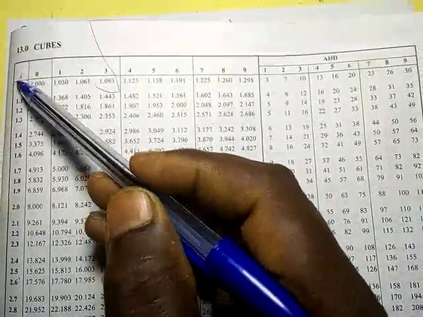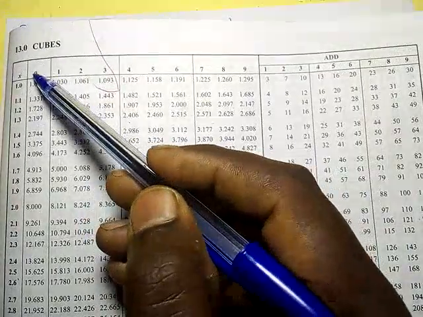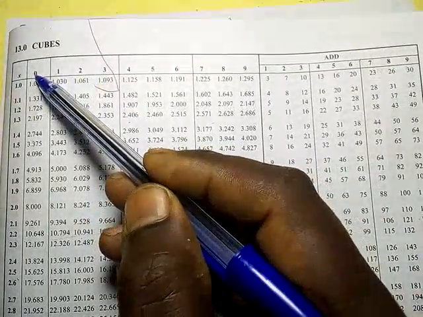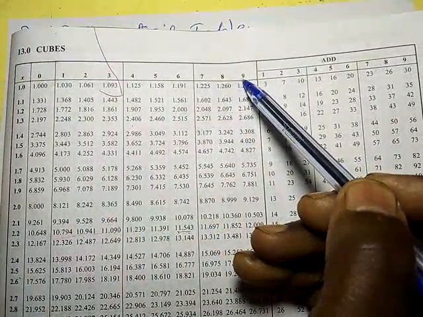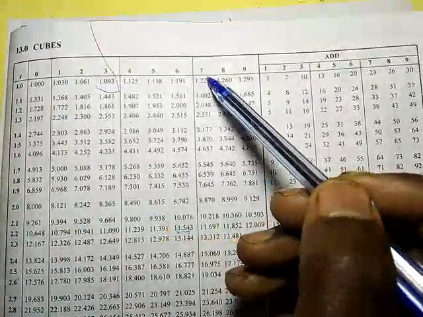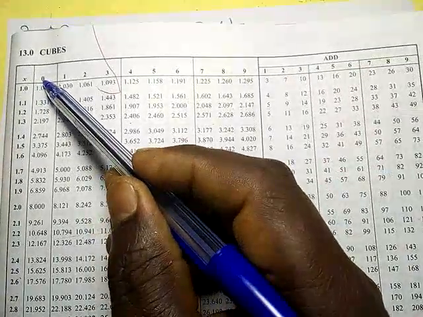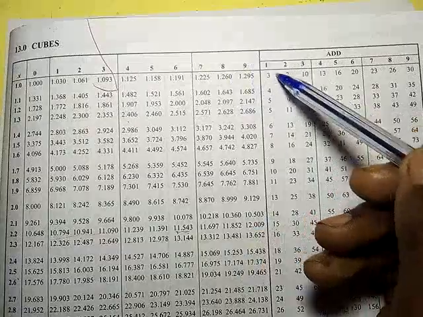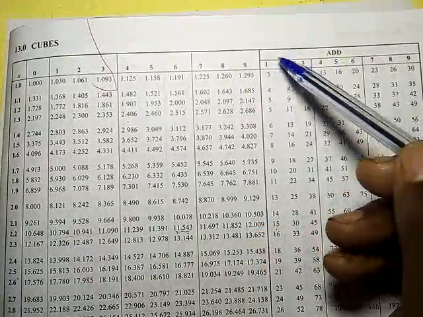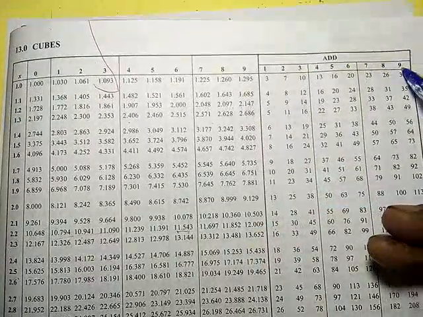So this is X. Now we have these other columns that begin 0 to 9. We call them the main columns, from here up to here. And then we have these columns that start at this end, 1 to 9.